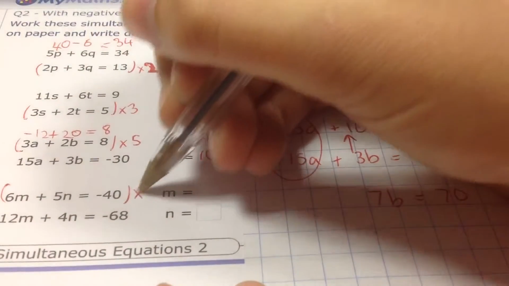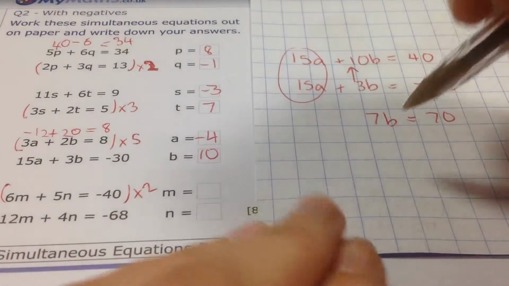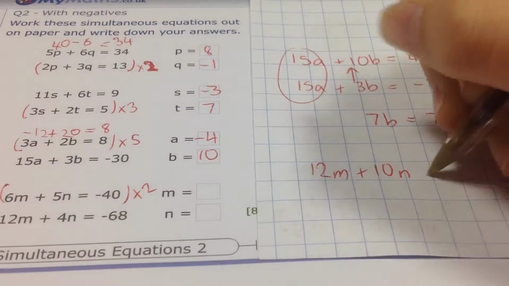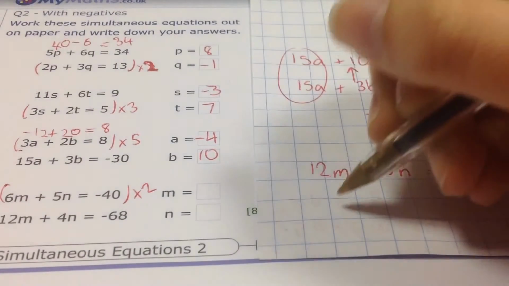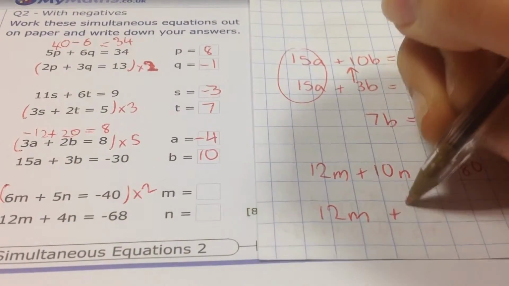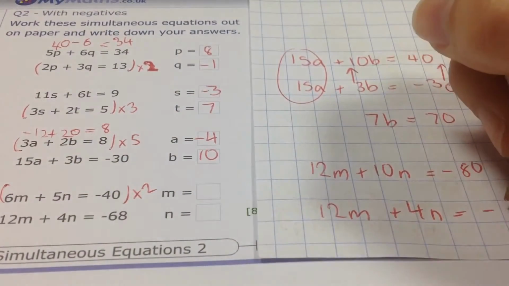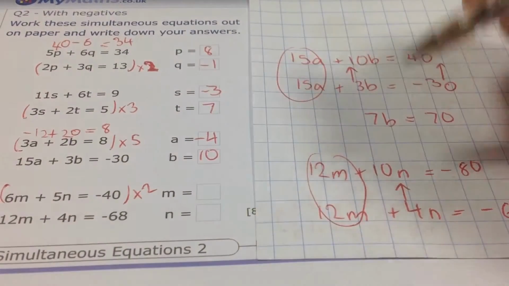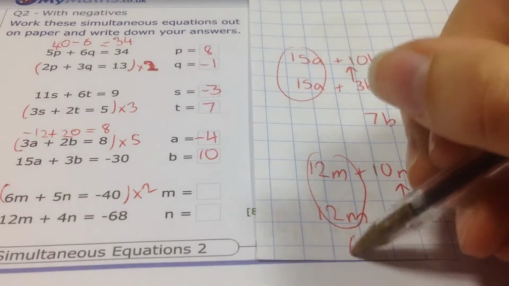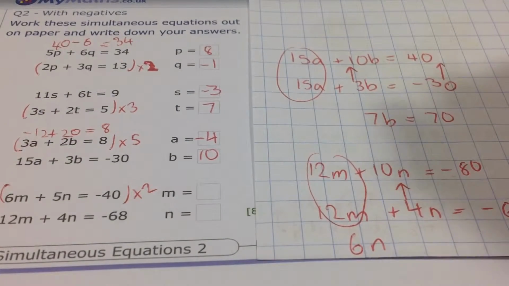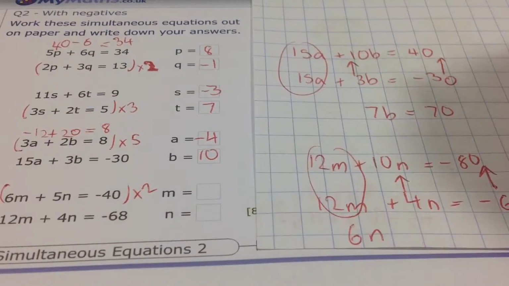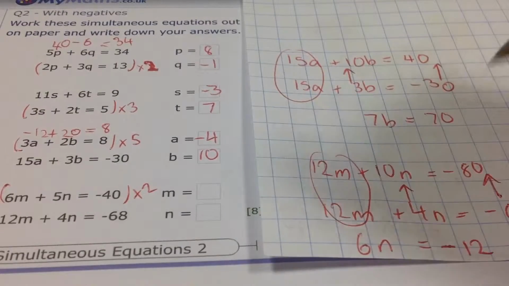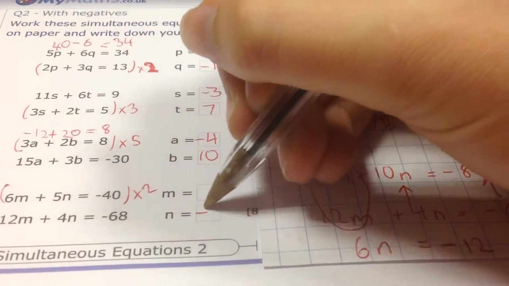Double the top equation, giving us 12m plus 10n equals negative 80. 12m plus 4n is negative 68. Better to go from 4 to 10, which is 6n. I'm going upwards, from negative 68 to negative 80, which means I'm actually going down. I'm going minus 12. So if 6n is minus 12, 1n is negative 2.